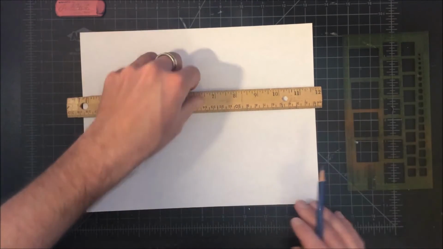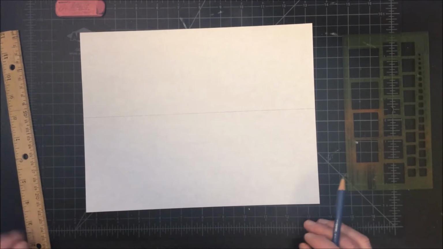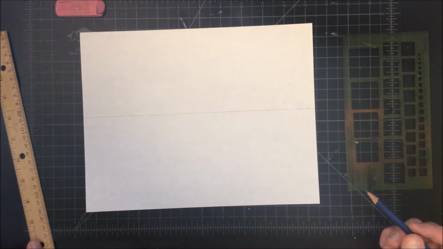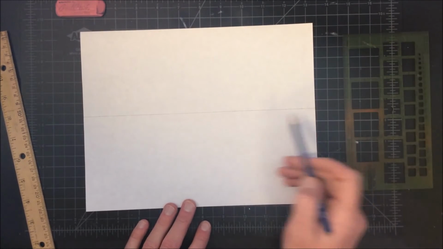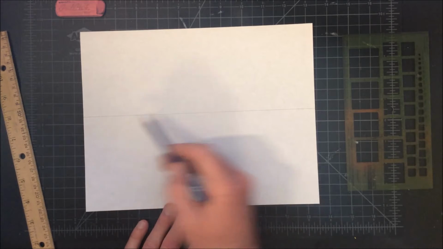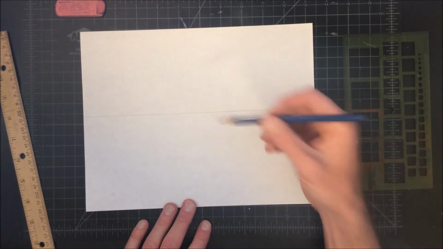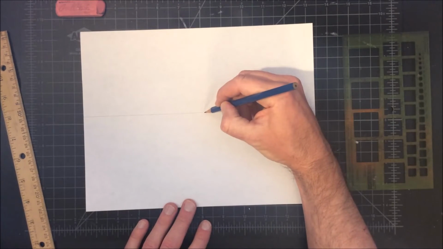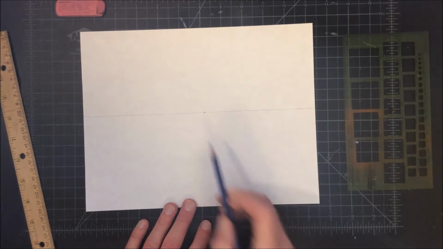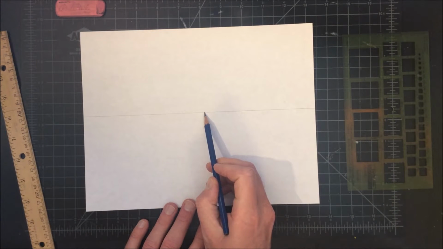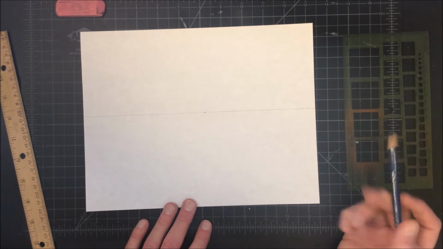It could be at an angle if you're going something wonky, but that works. That's going to work. It's about halfway. Then you're going to want to put a dot somewhere along that line. My suggestion for your first one is putting that dot somewhere in the middle. Now that is going to be the one point in our one point perspective.